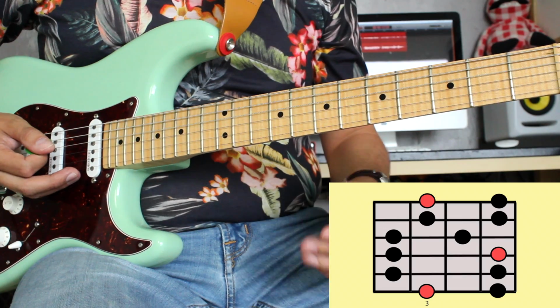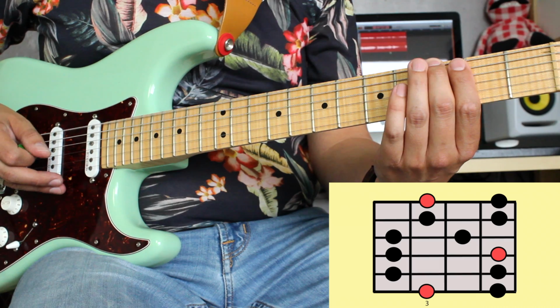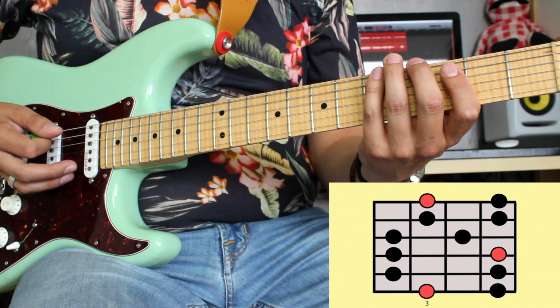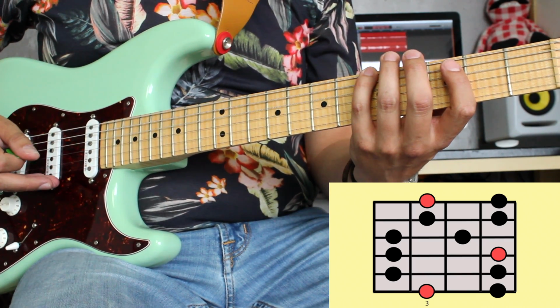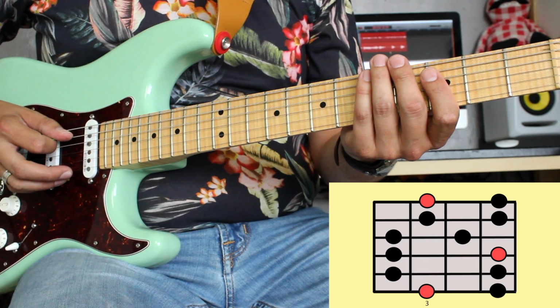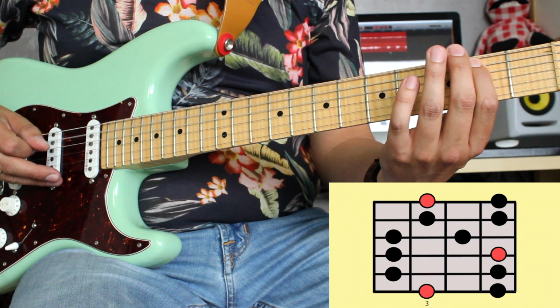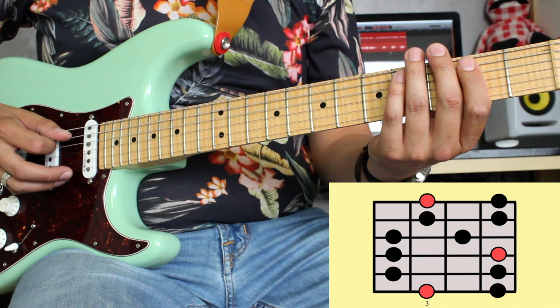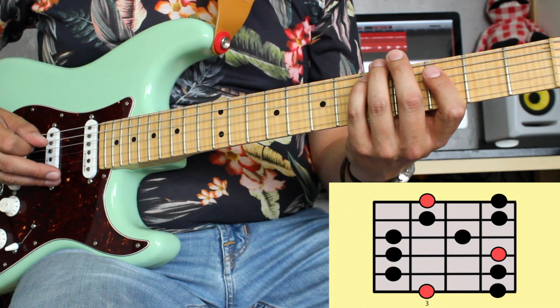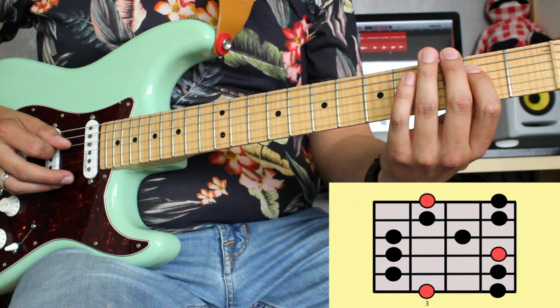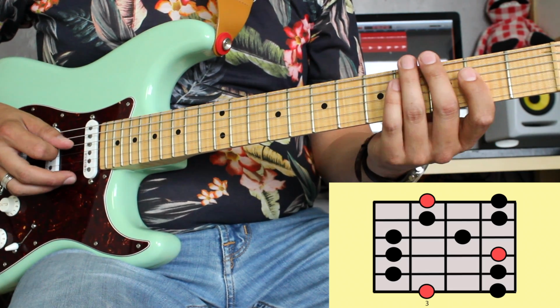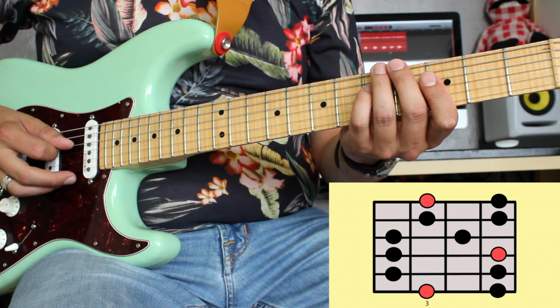Okay, that's G on the 3rd fret of the E string, A on the 5th fret of the E string, B on the 2nd fret of the A string, D on the 5th fret of the A string, E on the 2nd fret of the D string, and then the octave G on the 5th fret of the D string.